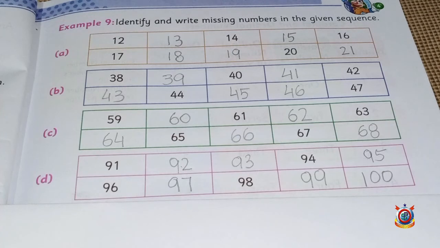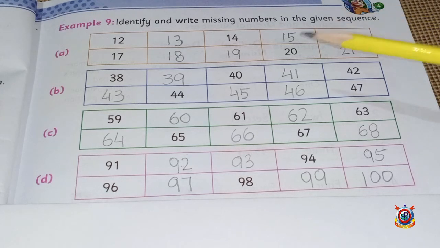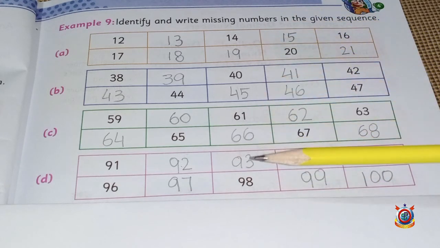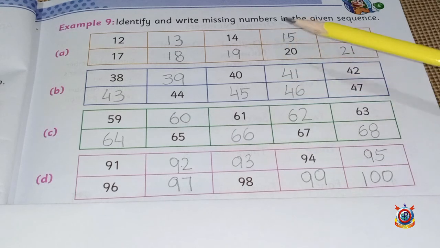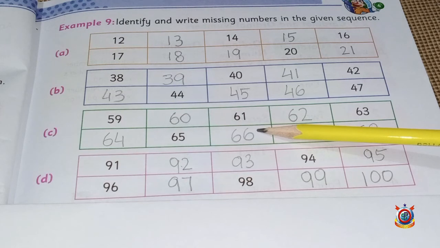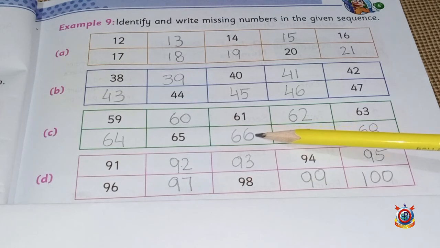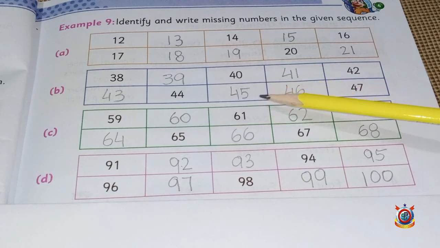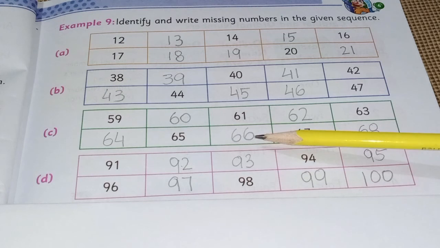Okay students, I hope you have enjoyed today's class, as we have done the counting and we have written the missing numbers in the given sequence. Now it's your homework time. Your homework is to finish this exercise which is on page 21. आपने इस exercise को complete करना है, and then you have to share the picture of this exercise in your WhatsApp group. Then your teacher will check your homework.